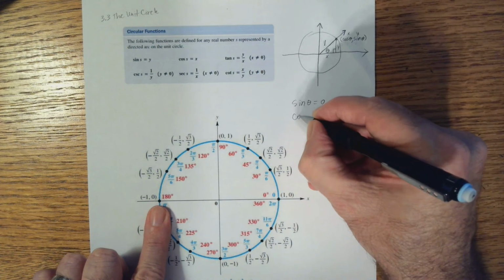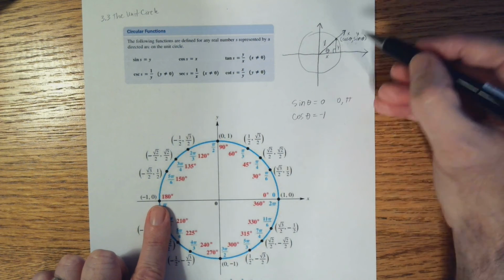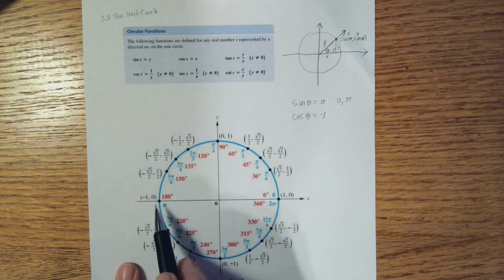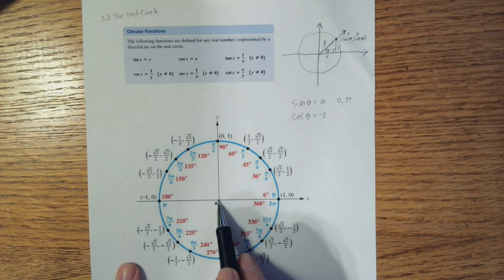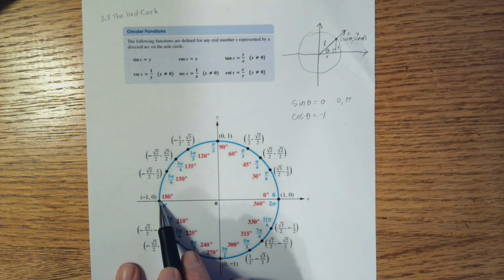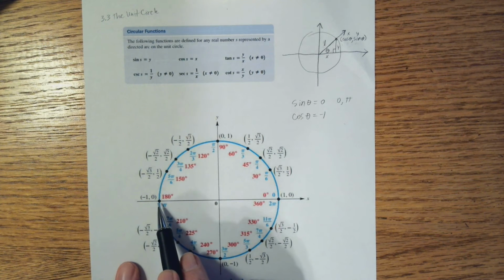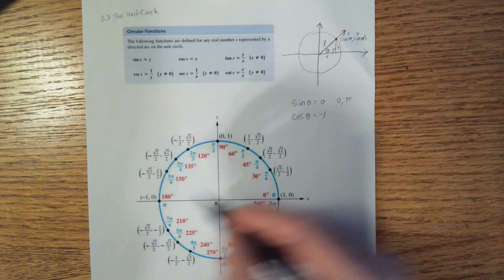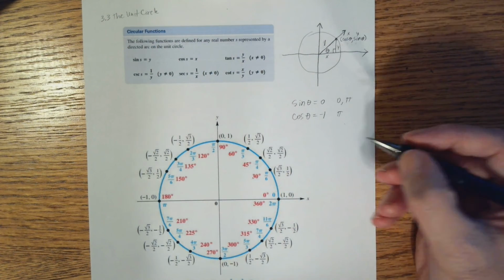What if I said cosine of theta is equal to -1? Well, again, cosine is the x value of our points, and there's only one point that has an x value of -1. Basically, you're going along the x-axis, and you know that the farthest you can go is -1 because that's our radius. So you're never going to get bigger than 1 or more negative than -1. All right, so that happens here at pi, where theta equals pi.